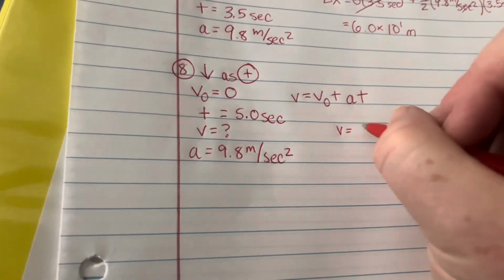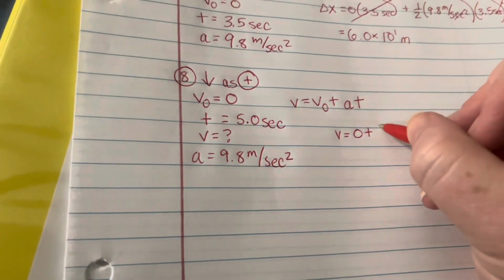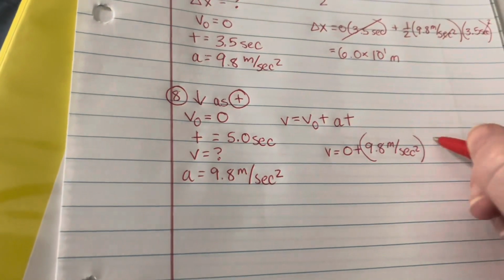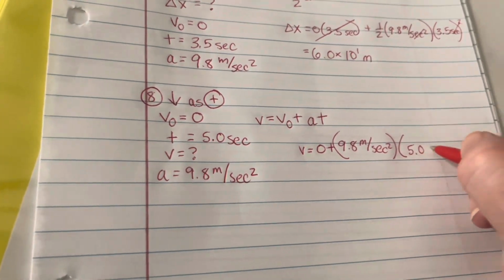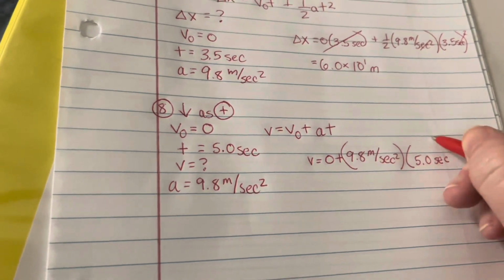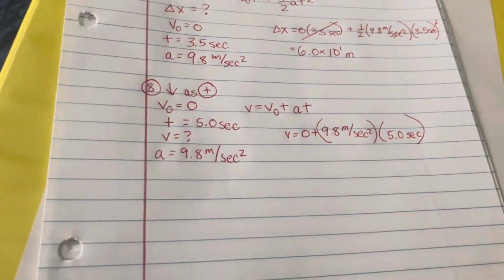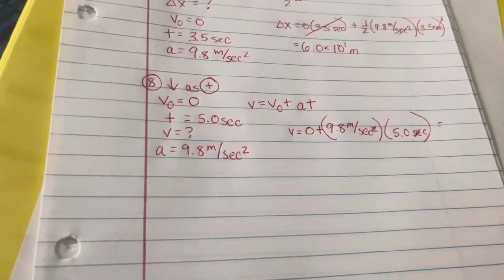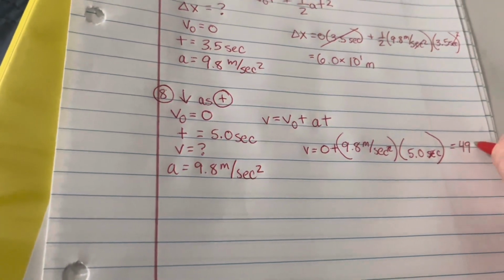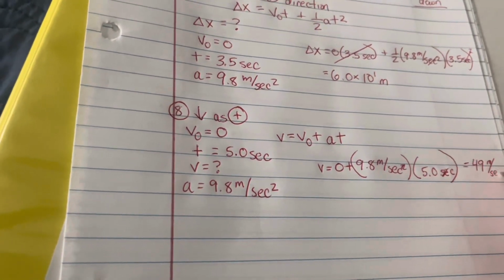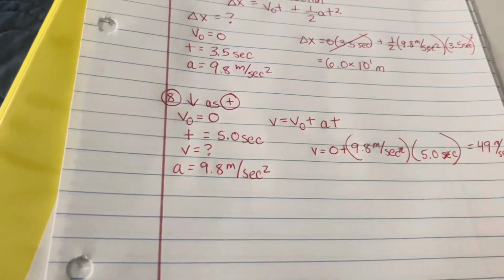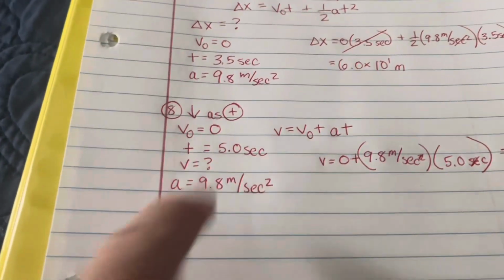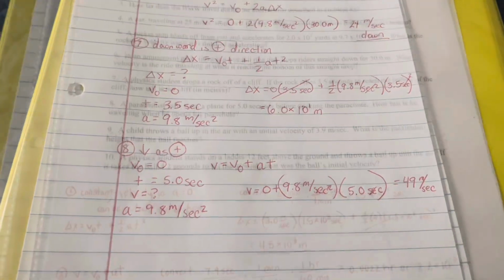So v equals 0 plus acceleration, 9.8 meters per second squared, times 5.0 seconds. Just going to take away one of these. And then when I calculate that out, I get 49 meters per second, and it's a positive number, and I defined it as going downward, so downward. Okay, so 49 meters per second. I need to have 2 significant figures. Hopefully that makes sense to you guys. 2 more problems, let's go.